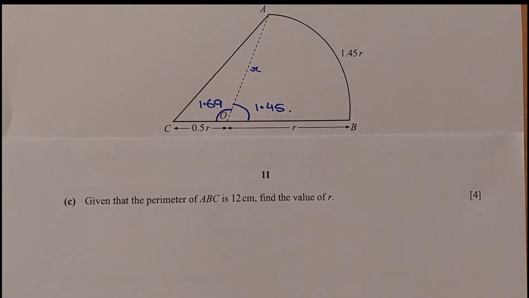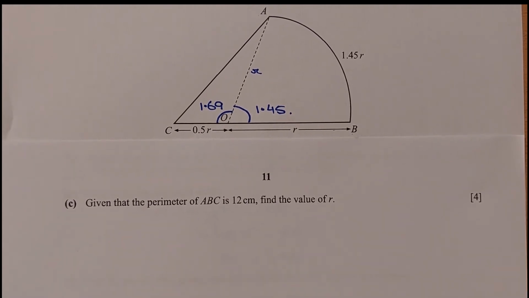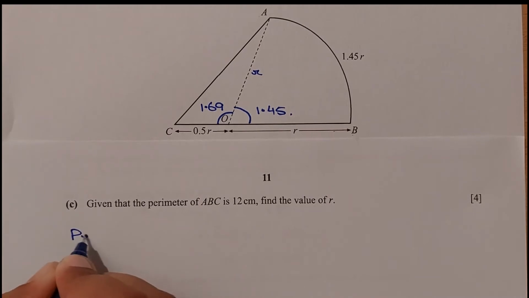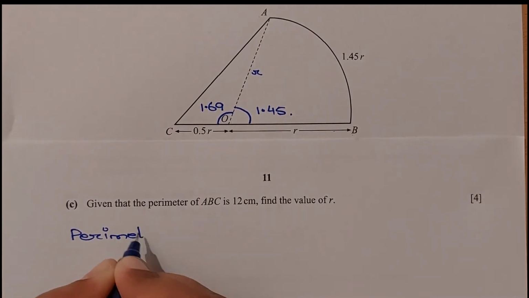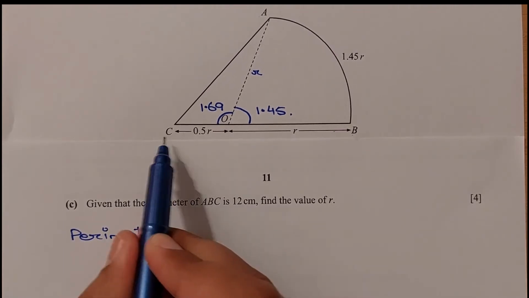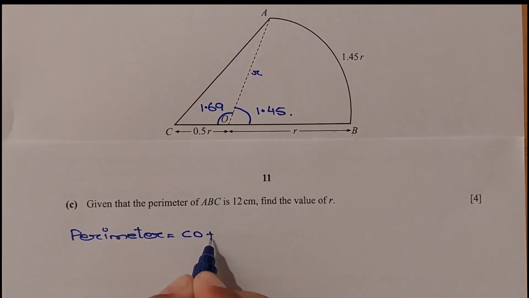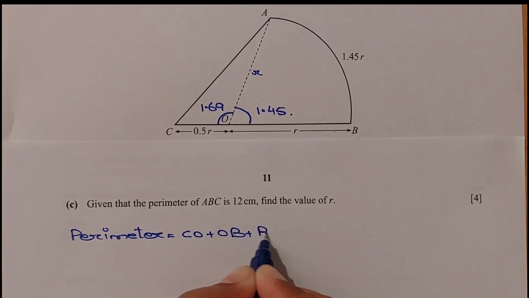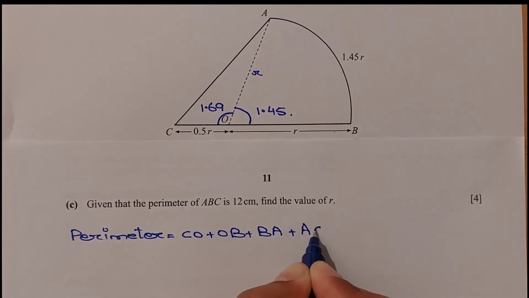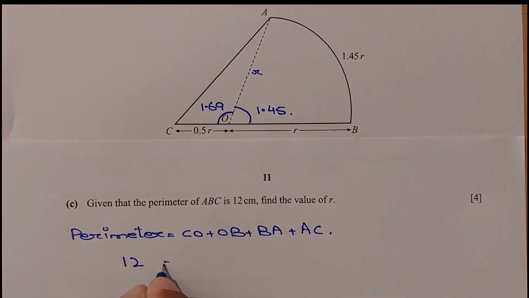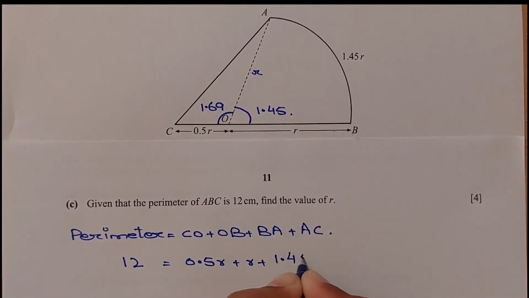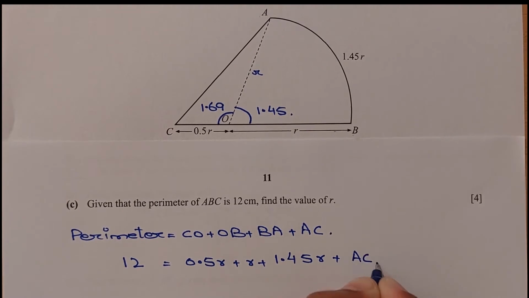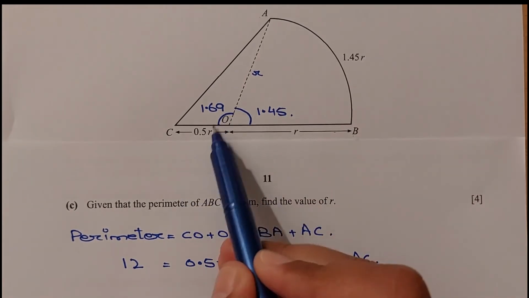Now for the C part, given that the perimeter of ABC is 12 centimeters, find the value for R. Okay, so perimeter is the sum of all sides, right? So perimeter is the side C to O, O to B, B to A, plus A to C, right? We have been given that perimeter is 12, that is 0.5 R plus 1.45 R plus AC. So what is AC? We need to find the value for AC, right? We have been given the two sides and the angle between them.